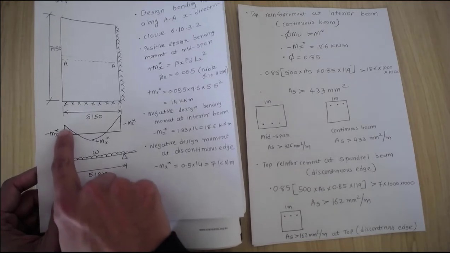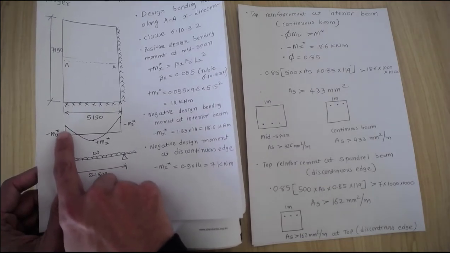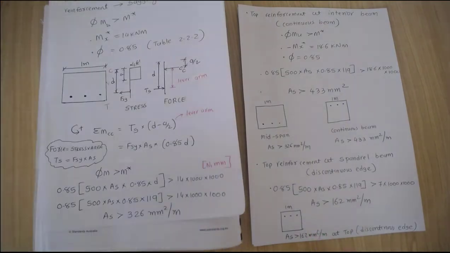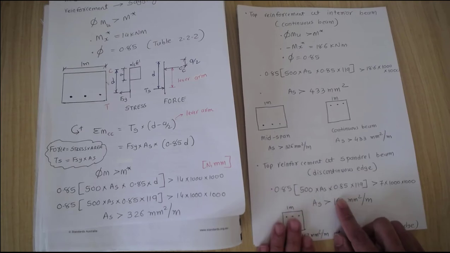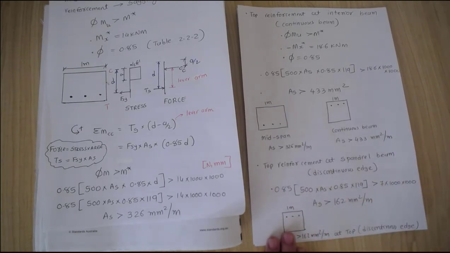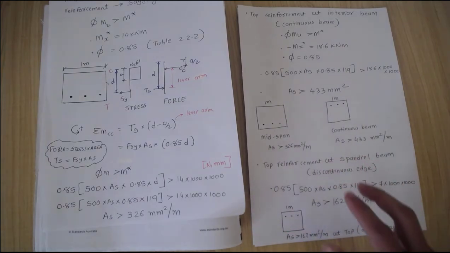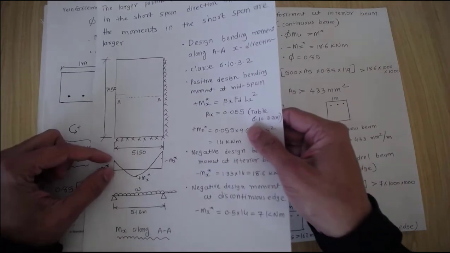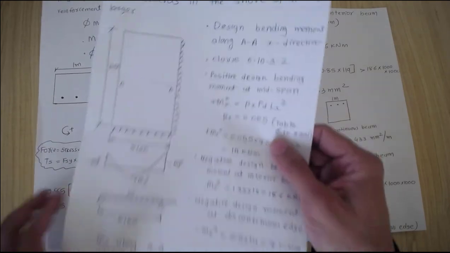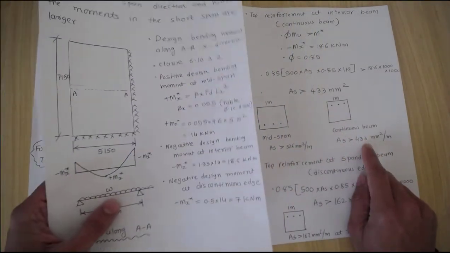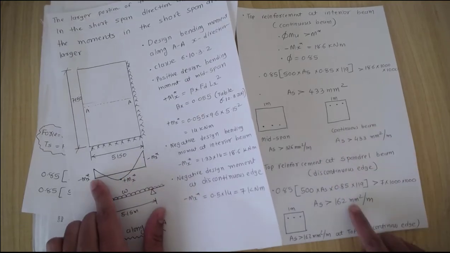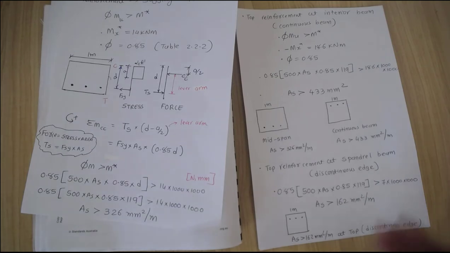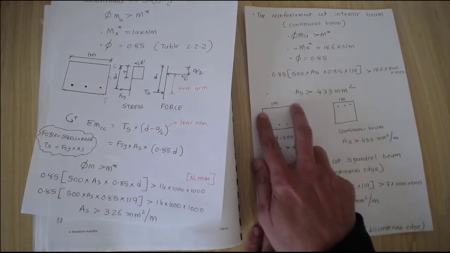That was the negative moment at this discontinuous edge. We call that the spandrel beam at a discontinuous edge. Exactly the same procedure, but instead of 14 we use 7, and we get 162 millimeters square per meter. If you compare the three of them, you can see this moment is small and that one is a little higher. So we have the highest reinforcement for the higher moment, then you have 326, and you have this 162 millimeters square per meter. And please note all of these are based on this 1 meter strip.